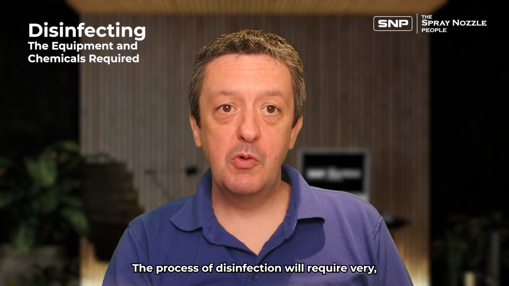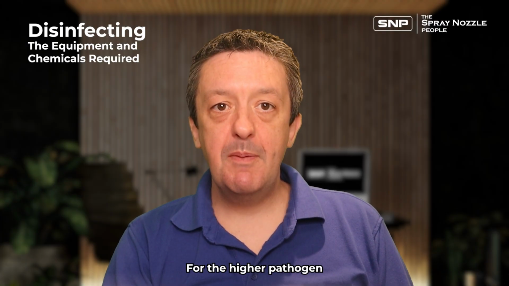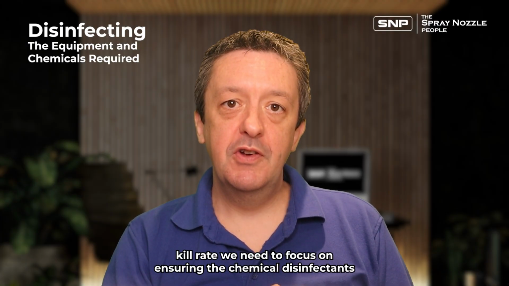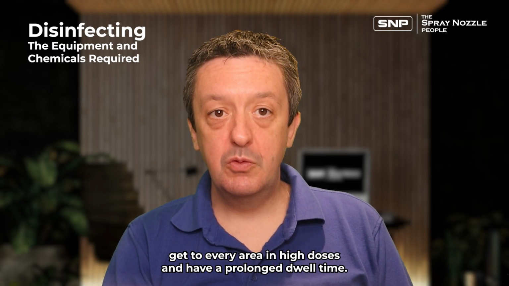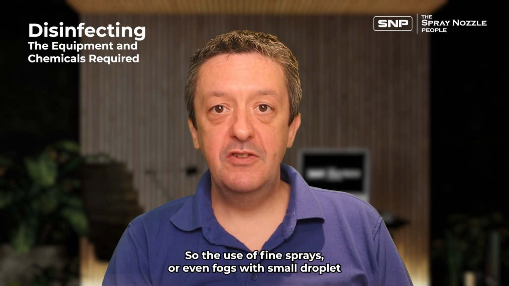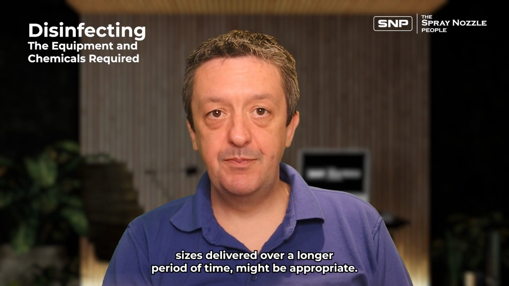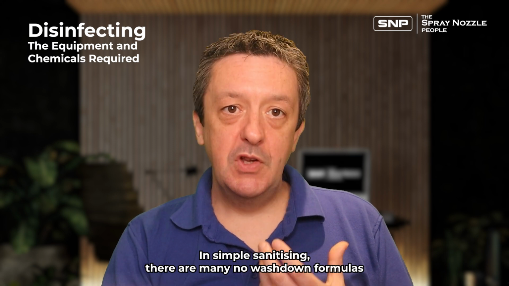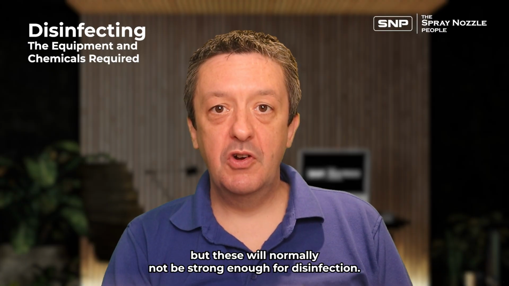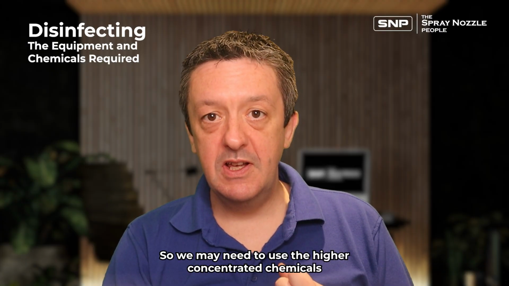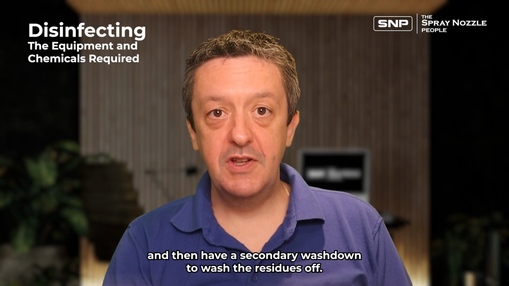The process of disinfection will require very similar equipment to sanitising, as the process is very similar. For the higher pathogen kill rate, we need to focus on ensuring the chemical disinfectants get to every area in high doses and have a prolonged dwell time. So the use of fine sprays or even fogs with small droplet sizes delivered over a longer period of time might be appropriate. In simple sanitising, there are many no washdown formulas that do not leave residues, but these will normally not be strong enough for disinfection, so we may need to use the higher concentrated chemicals and then have a secondary washdown to wash the residues off.